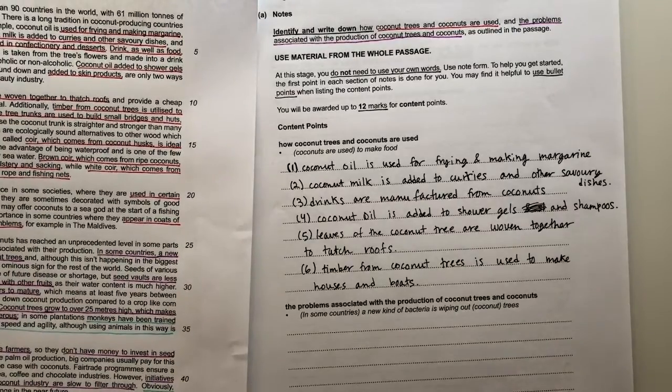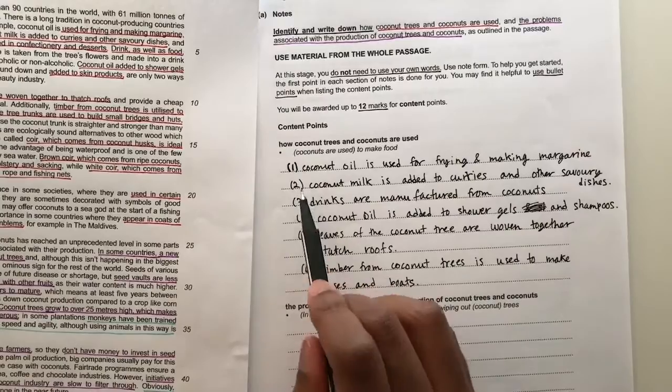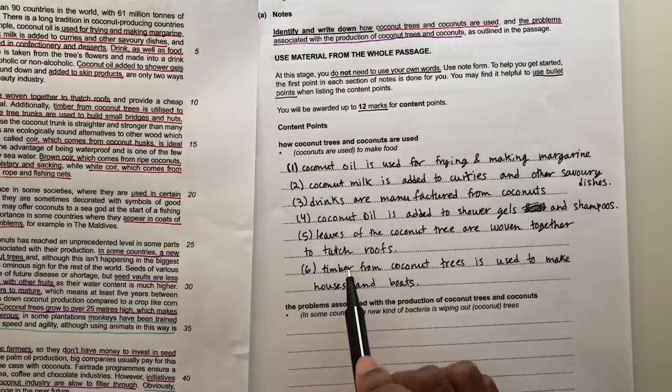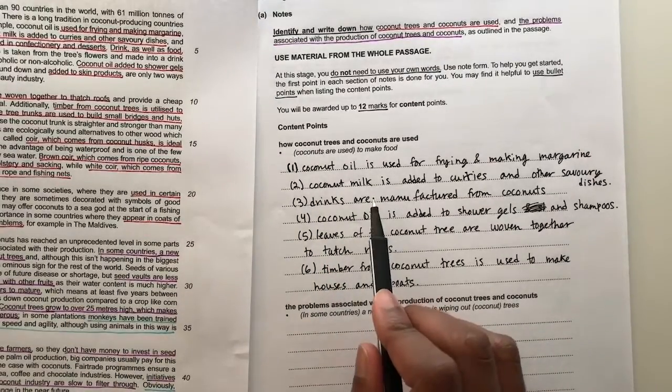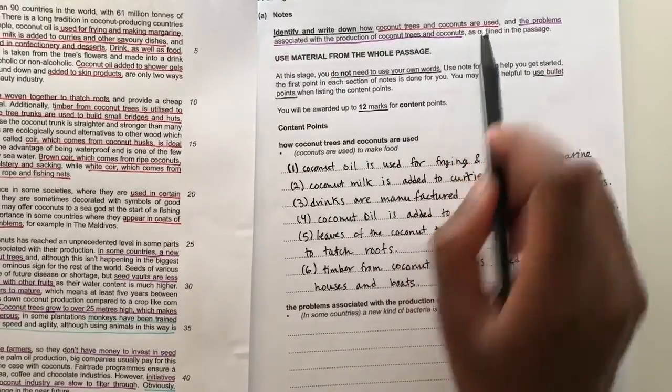Okay, so there already we have half the marks because we have 6 valid points of how coconuts and coconut trees are used.